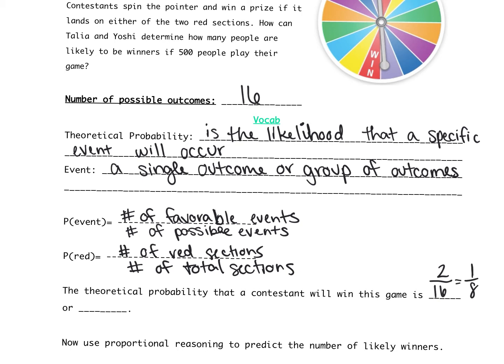Now, what does that mean? It just means at every 8 spins, 1 person should win. Just like every 16 spins, 2 people should win. So that is what the chances are. And if we wanted to see that as a decimal, we would take 1 and divide it by 8. That would get us 0.125, or if you want to see it as a percent, we would times that by 100, a 12.5% chance of winning.